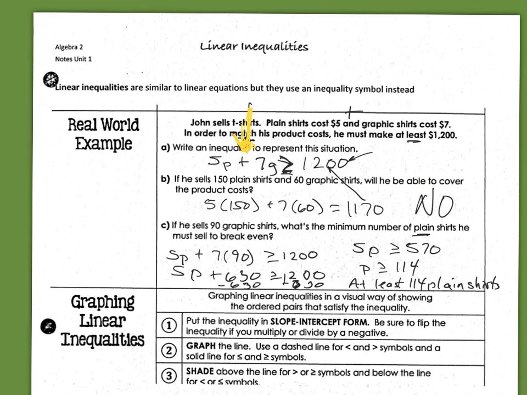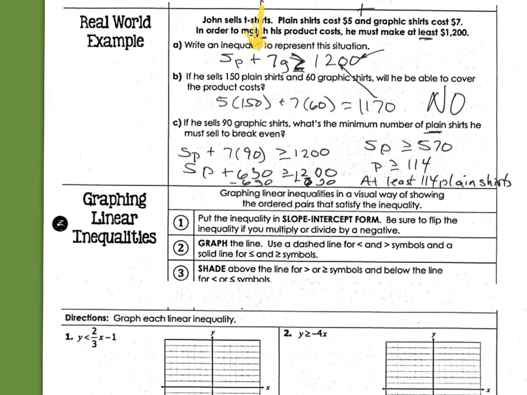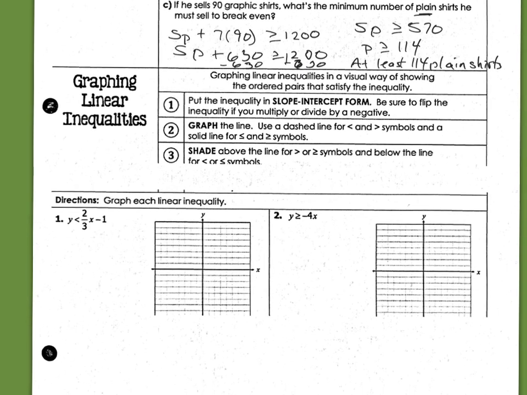The easiest way to see the solutions, because there's an infinite amount of solutions, is to use a graph. So we're going to be graphing lines, which we've already done, but then we're going to shade in some areas. So we're looking here in the middle. We're going to use, first of all, slope-intercept form. We'll find the y-intercept, and then count the squares with the slope. We use a dashed line for these symbols, and a solid line when there's a line under it. So what used to be an open and closed circle is now a solid or dashed line.